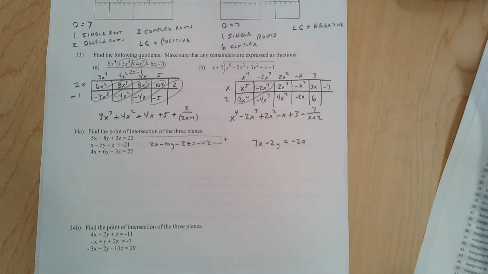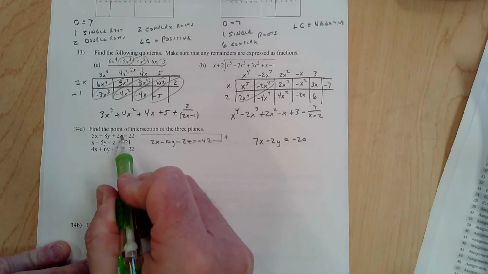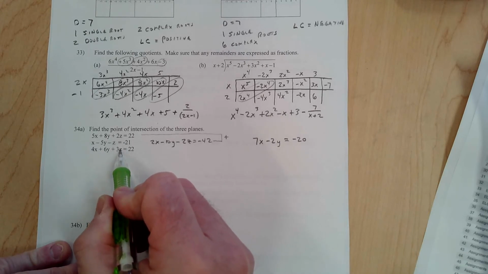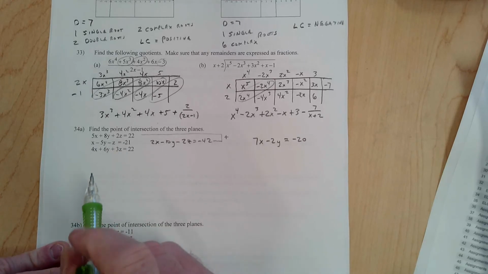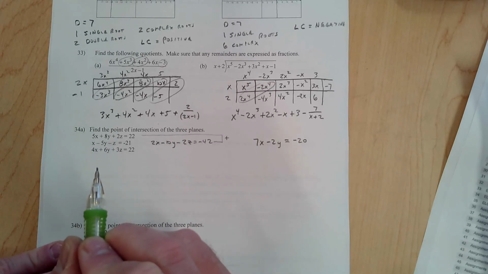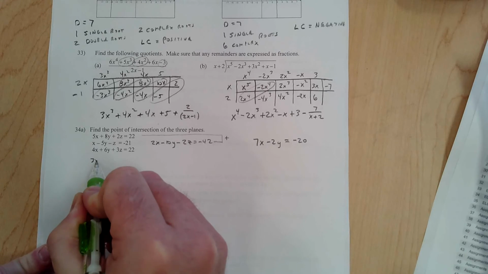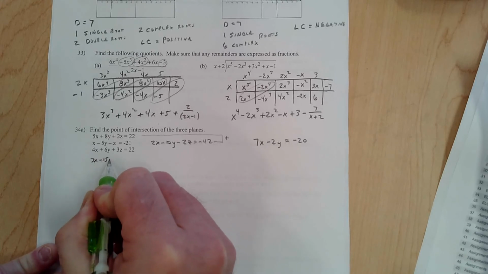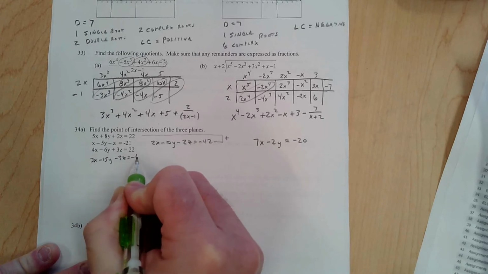All right, now I need to combine 2 other equations. I could choose to do the top to the bottom or the middle to the bottom. Those are my 2 options, and the middle to the bottom is definitely the route to go. Except I need this number here to be negative 3 so that it will cancel with that positive 3. So I'm going to multiply the entire middle row by 3. 3x minus 15y minus 3z equals negative 63.